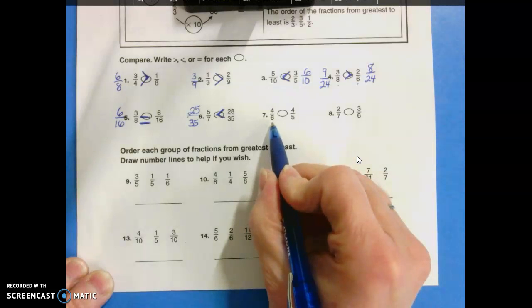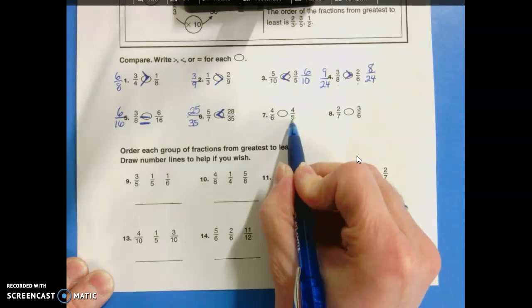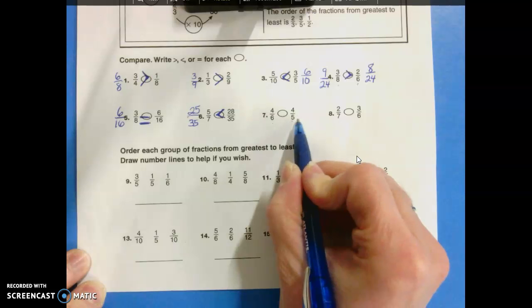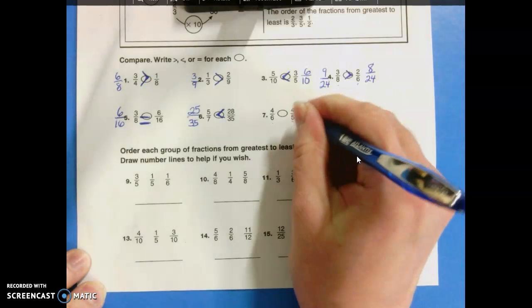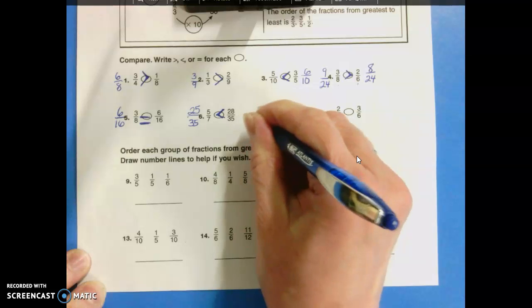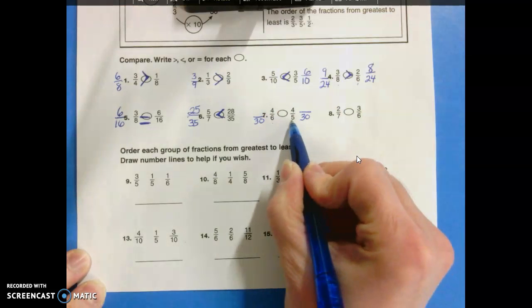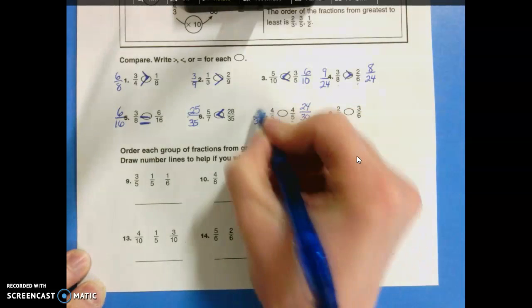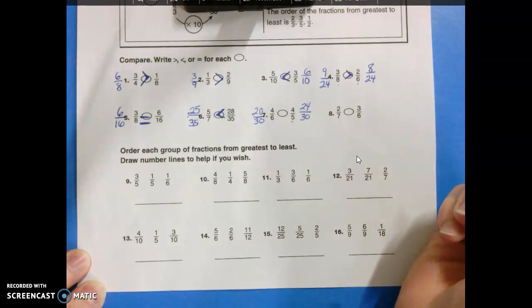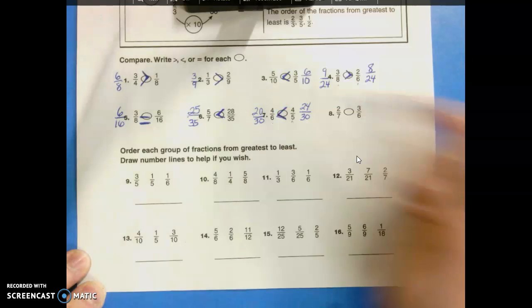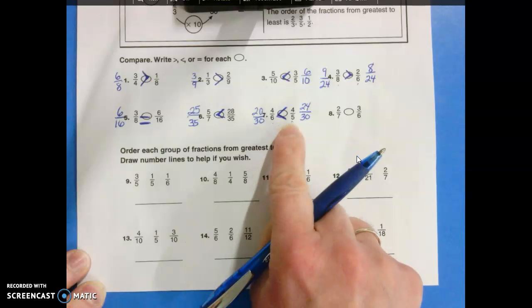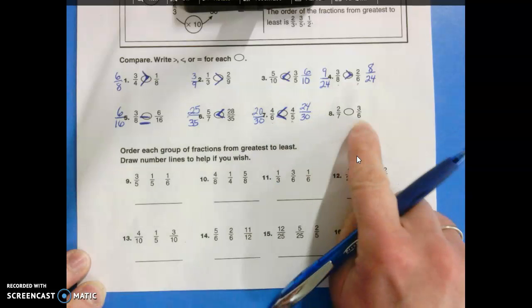Again, number 7 is a challenging one because I can't turn the smaller 5 into a 6 using multiplication. But I know the multiples. 6, 12, 18, 24, 30. Aren't all the multiples of 5 ending in 5 or 0? So 30 is what we would call the common denominator or shared multiple. And think of your fancy one, times 6 over 6 and times 5 over 5. Now that I've renamed them both with 30ths, I can see that this one is larger. If you read it from left to right, it would be 4/6 is less than 4/5.